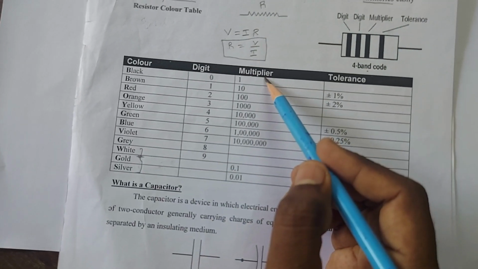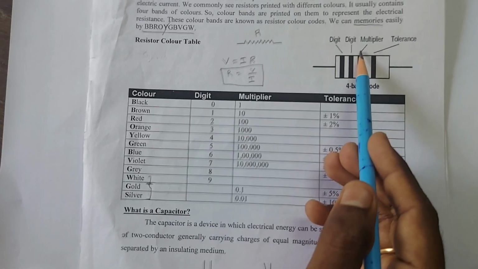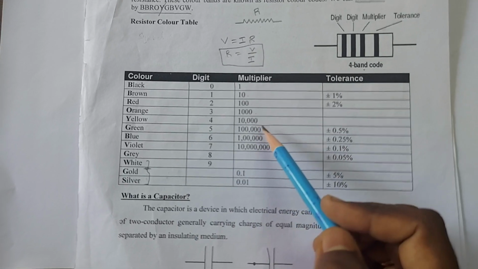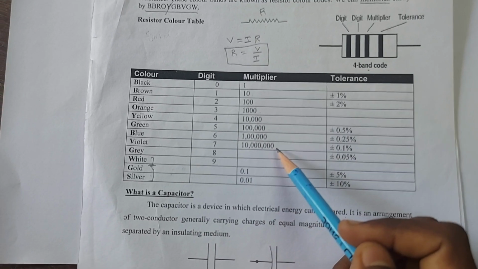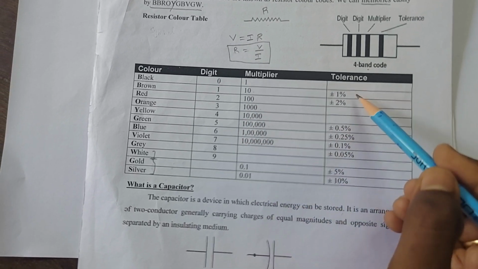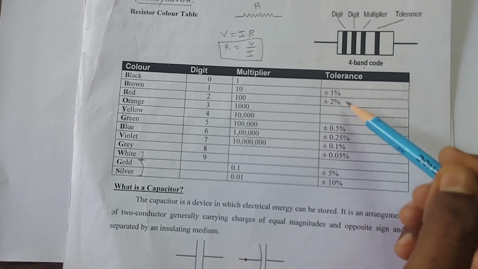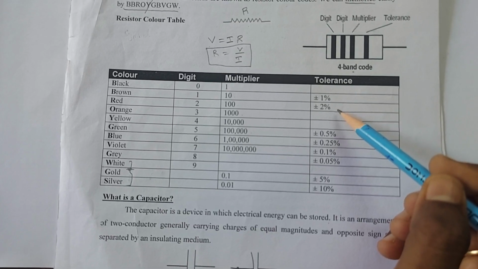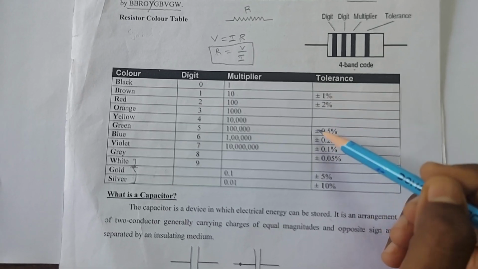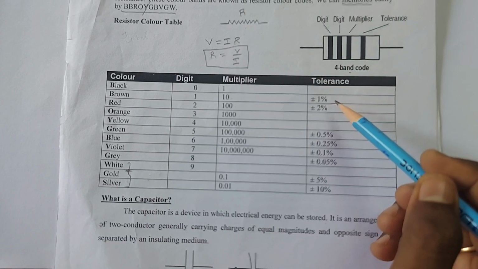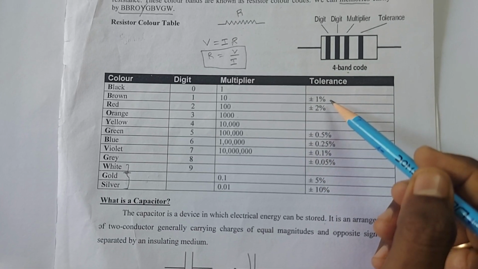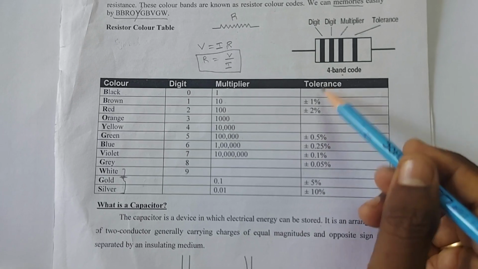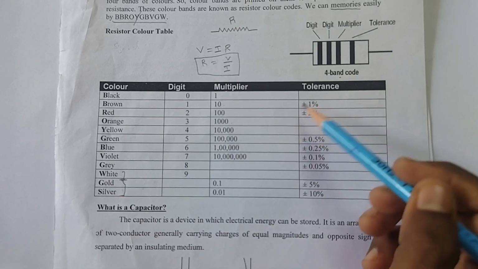Okay, this one is the multiplier, as already mentioned. So 1, 10, 100, 1000, 10,000, lakhs, 10 lakhs, crores, like that. There are multipliers there. The tolerance is the percentage of error that may happen, no? Because we are not making the resistance manually. Resistance is made by some companies. So how much error may occur? If I look at that, the error is almost less than 10 percent. So that is also useful here.